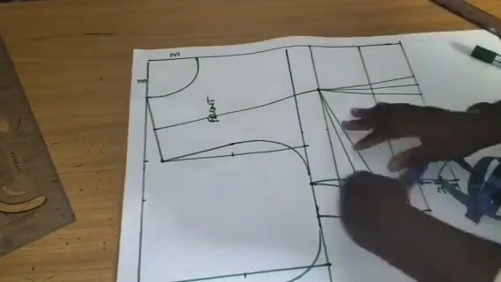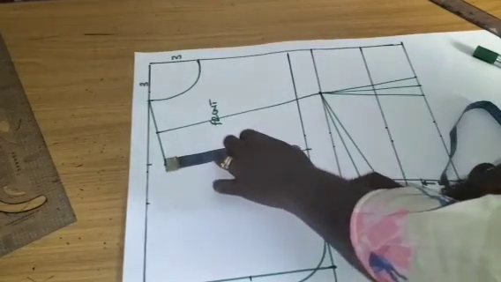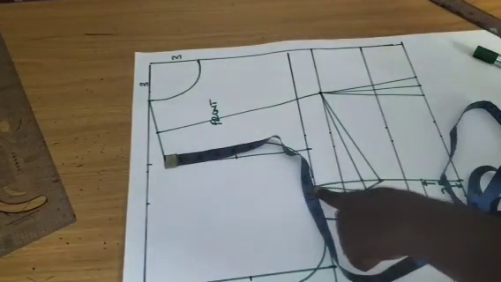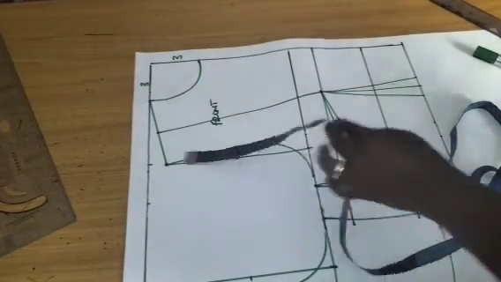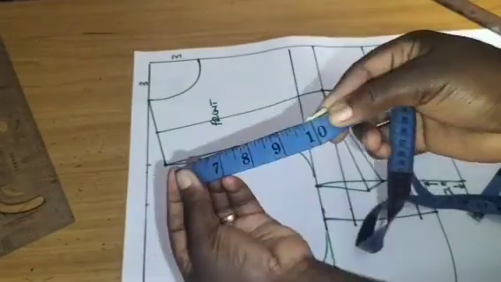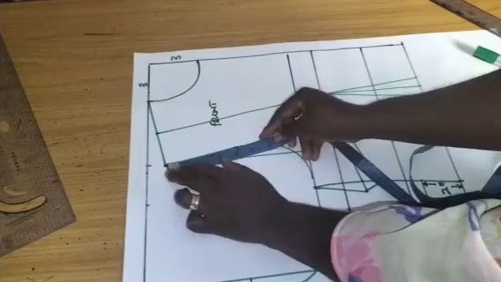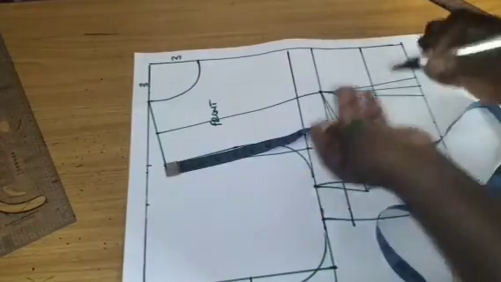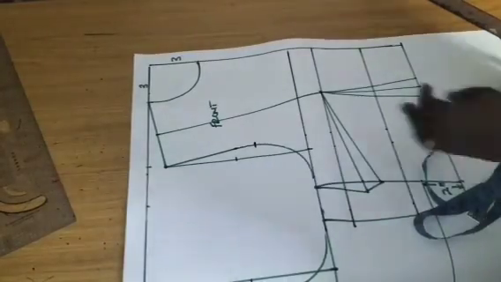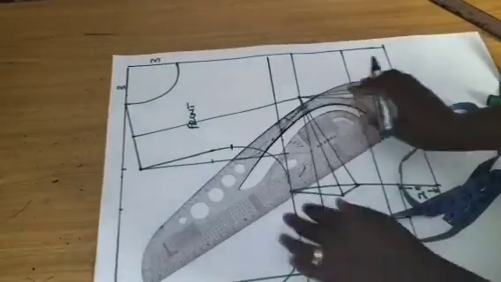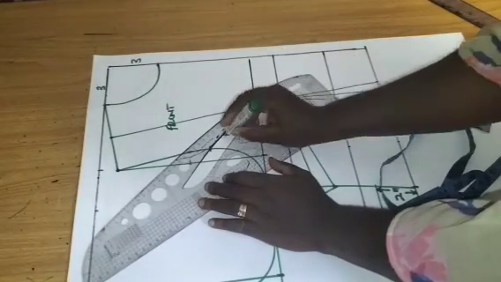After connecting to the bust point, I'm going to take my armhole measurement. My armhole measurement on my front pattern is 10 inches. So I will now divide that 10 into 2. Here I have 5 inches. So I just go ahead and mark 5 inches. Then I'm going to place my pattern ruler right now and create the first princess dart, as you can see.